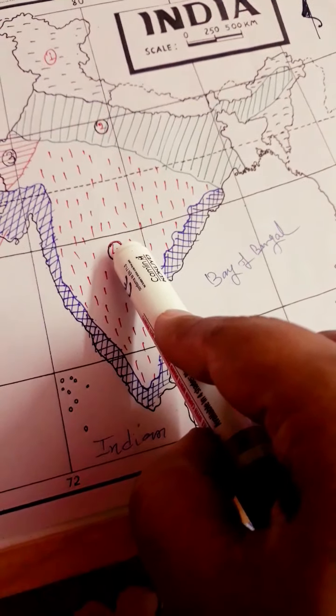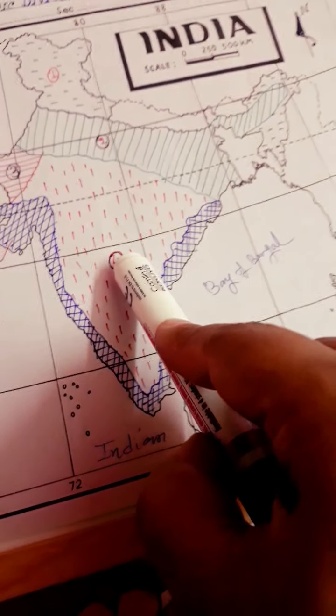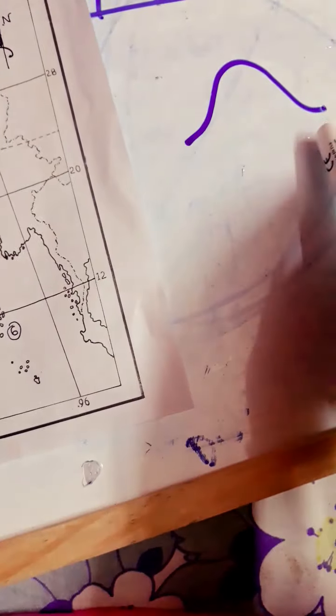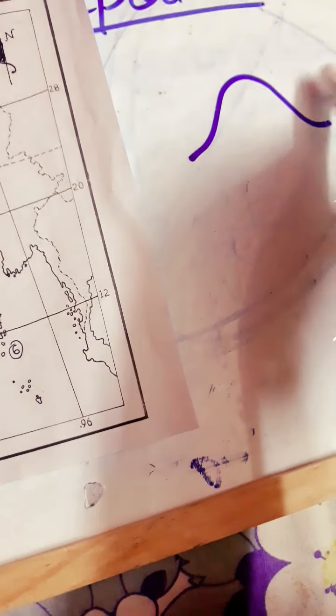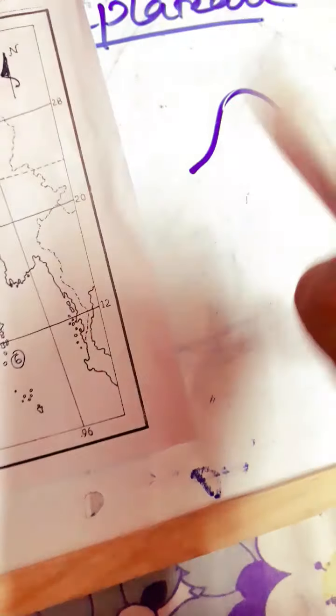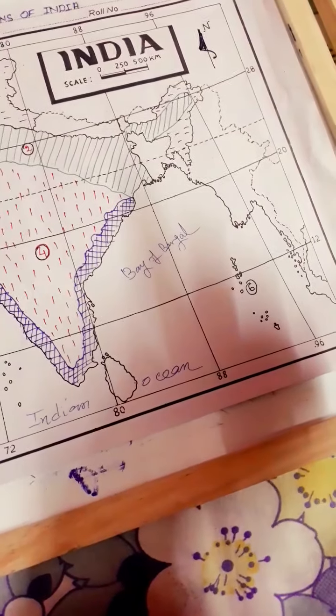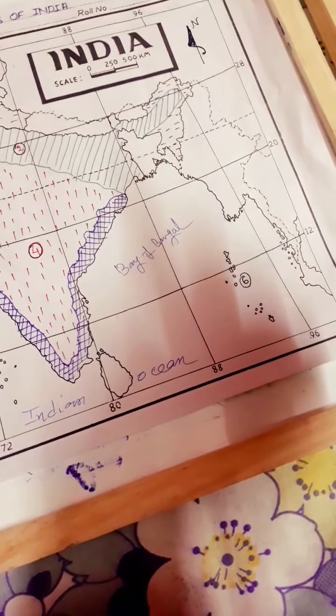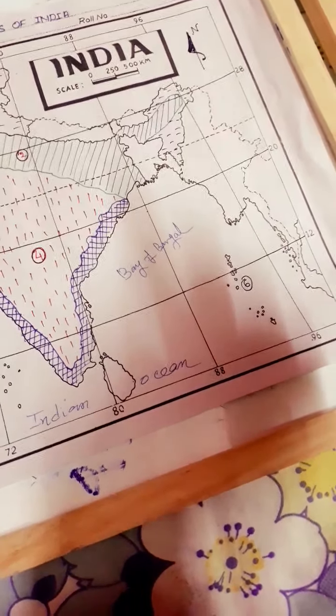The plateau has broad and shallow valley and rounded hills. Rounded hills means this type of hills. They have neither so much high altitude nor steep valley. They are looking like a rounded shape. Okay. And if we follow, then this plateau consists of 2 broad divisions: the Central Highland and the Deccan Plateau.